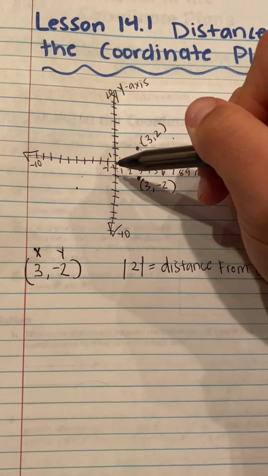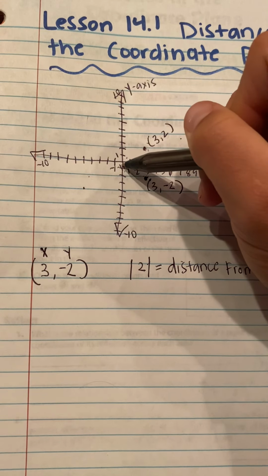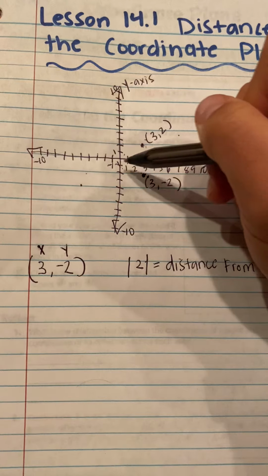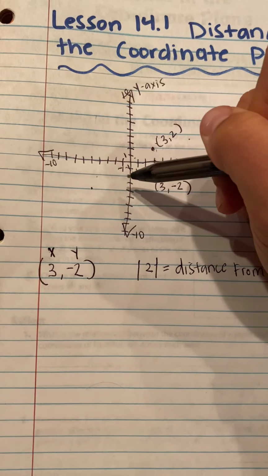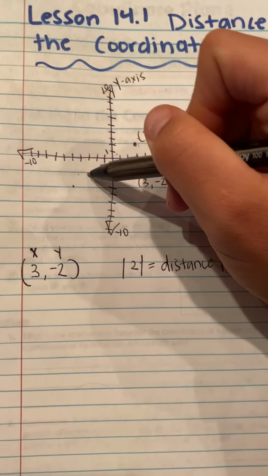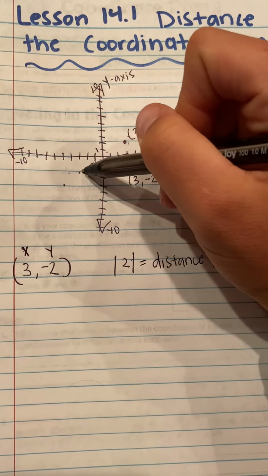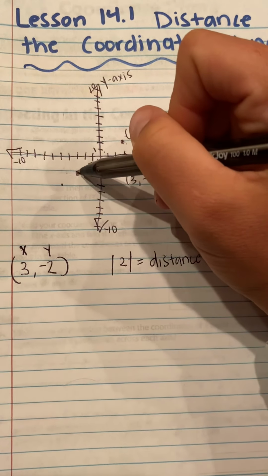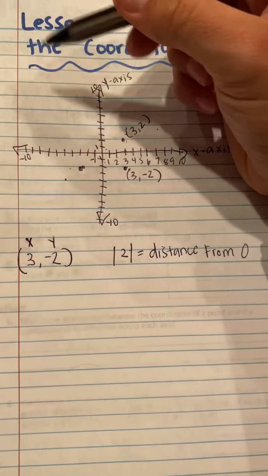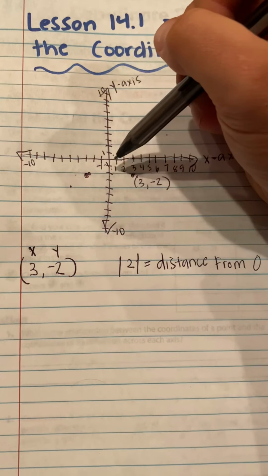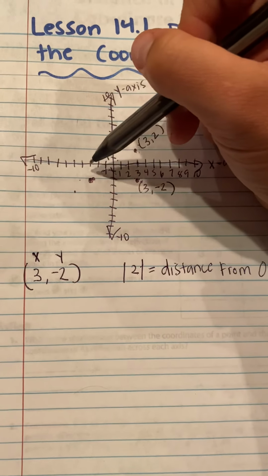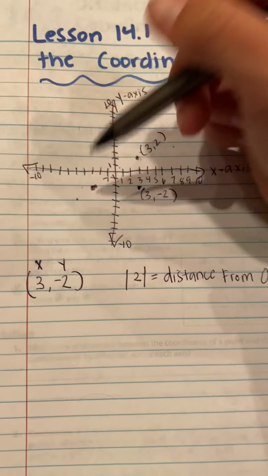So starting at the 0, remember absolute value to this 3 is 1, 2, 3. I'm going to go 1, 2, 3, and I'm still keeping it on the negative 2 line. Right there. So now our reflection across the y-axis is (-3, -2).